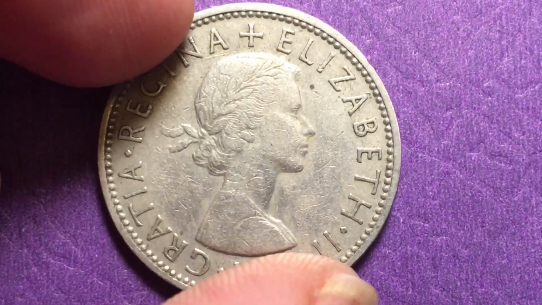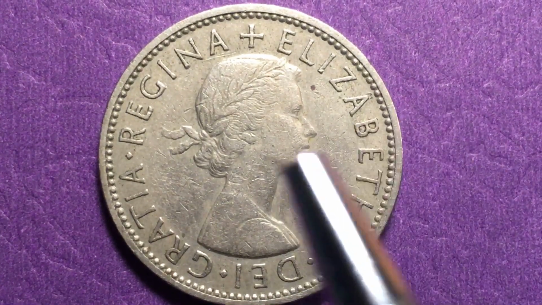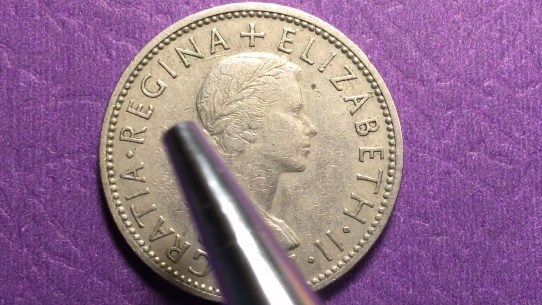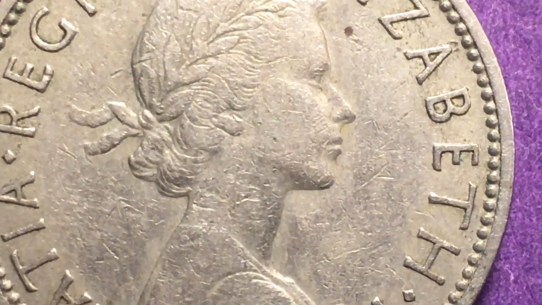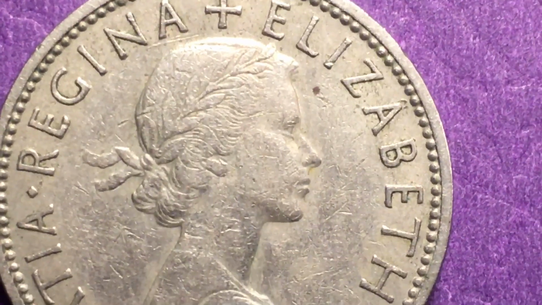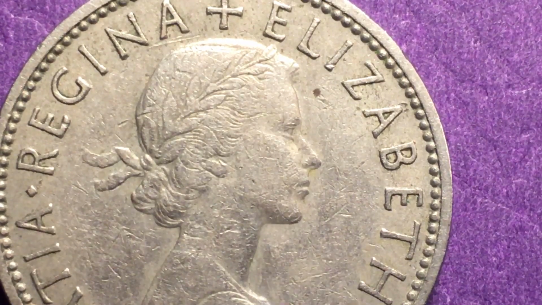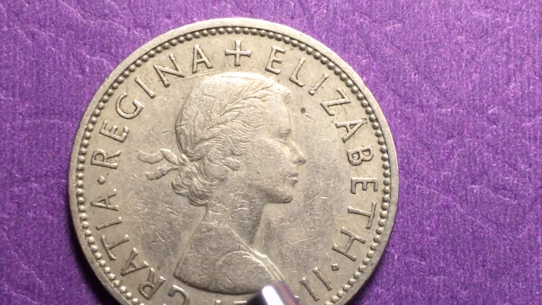This, again, is the Mary Gillick portrait, and Elizabeth is facing to the right. She has the kind of laurels in her hair with the ribbon floating off the back, and just a beautifully engraved portrait. Even all these years later, we see how finely the engraving is and how it lasts on a coin.